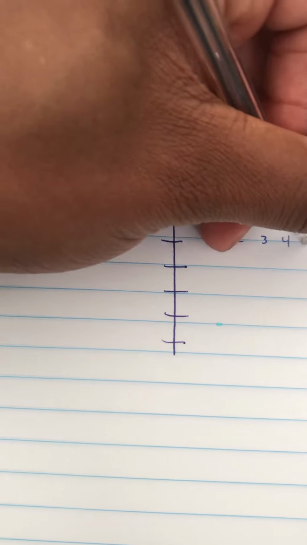This is 1, 2, 3, 4, 5. 1, 2, 3, 4, 5. -1, -2, -3, -4, -5, and -1, -2, -3, -4, -5.